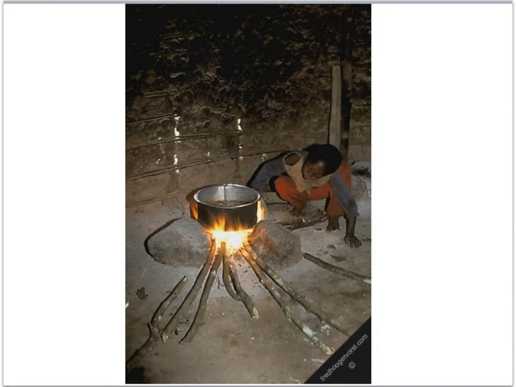Let me just give you one simple example. What we can see in this image is an African cooking their meal using the traditional cooking method in most of Africa. This is what we call a three-stone fire. And there are a number of problems with this traditional cooking method. One problem is the indoor air pollution. And this, the World Health Organization argues, is a serious health problem.